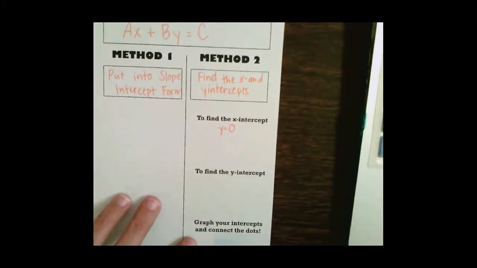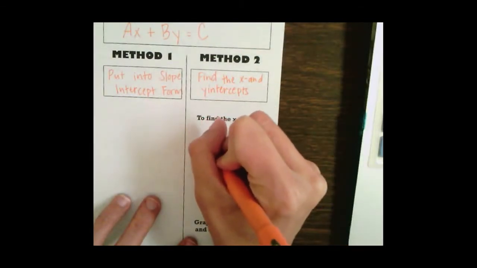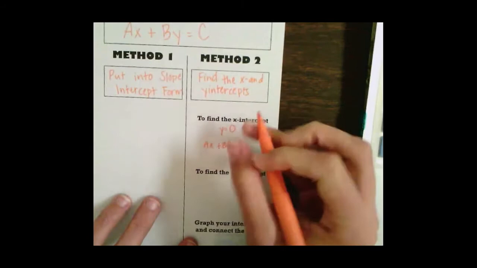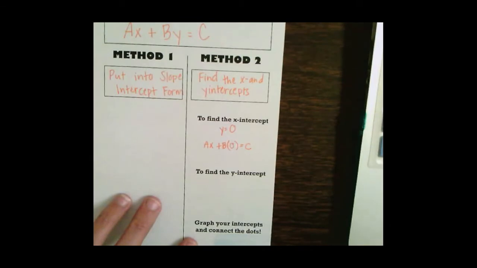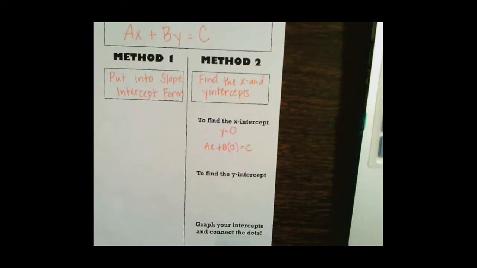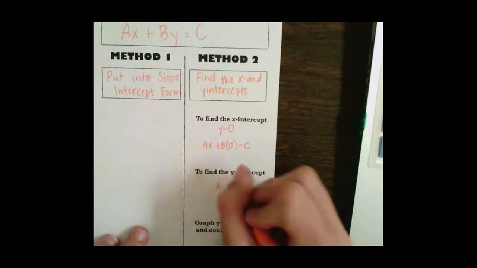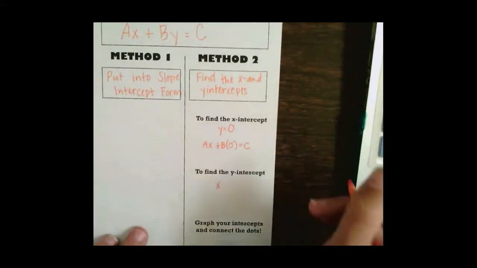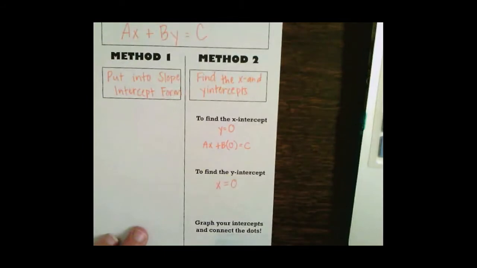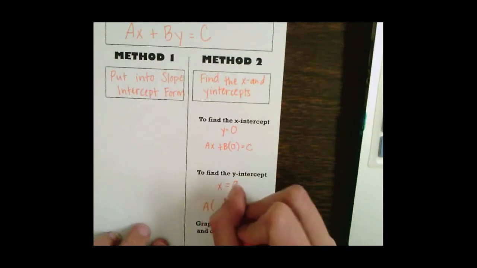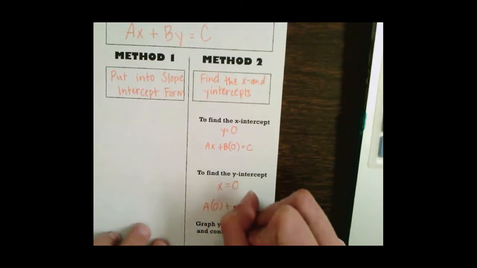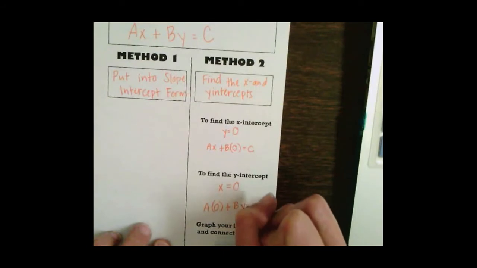Okay, so whenever you have your standard form of your equation, you can plug in 0 for y and then solve. We'll do an example here in a minute. And then to find the y-intercept, it intersects the y-axis, so your x value will equal 0. So that means that you're going to have your standard form a times 0 plus by equals c.